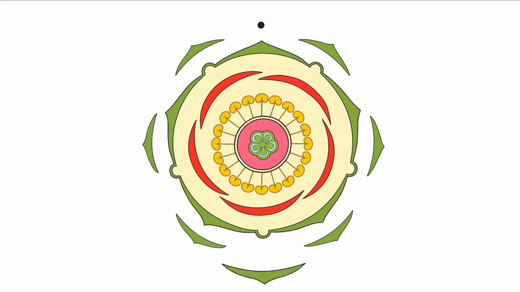This is an example of the floral diagram, and this diagram shows the arrangement of the bracts. This is the bract and the bracteoles. This is the bract. These are the bracteoles. This concentric ring represents the calyx or the sepals.